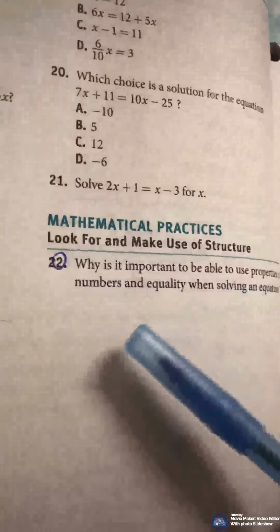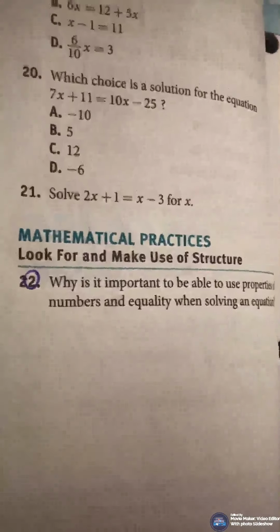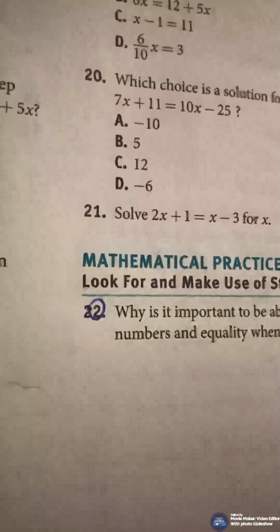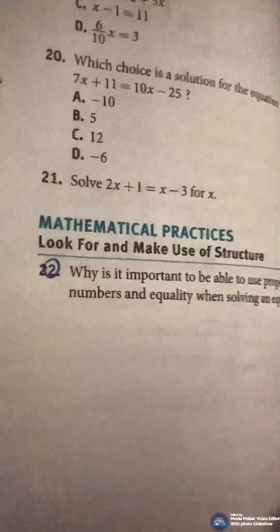Number 22 is a little tricky, so let's read this together and solve it together. Number 22 says, why is it important to be able to use properties of numbers in equality when solving an equation? We use properties to isolate the variable and constant on different sides of the equation. So that's why it's important, so we don't get mixed up. So the answer to this would be, it is important to be able to use properties of numbers in equality when solving an equation, so we can isolate the variable on one side of the equation.